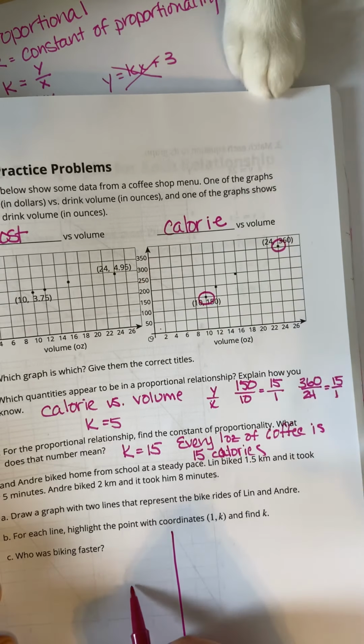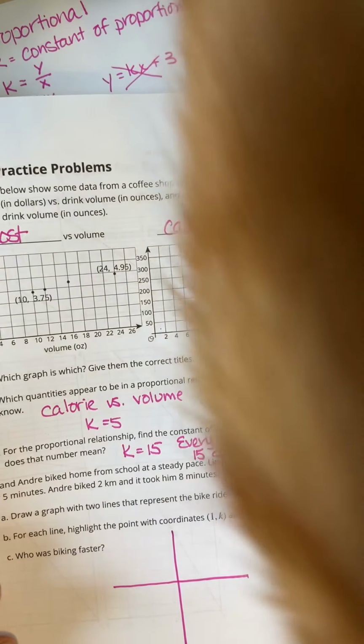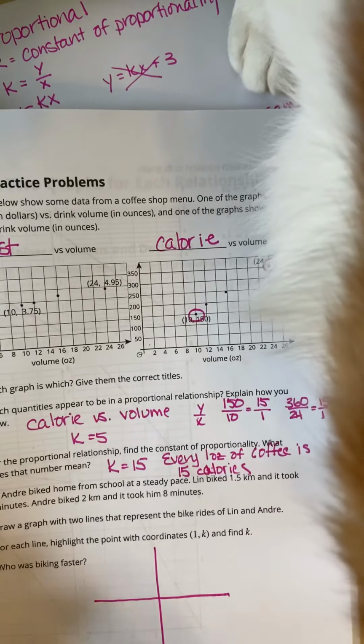Oh, there comes Olaf. He's going to come in my picture in a second. Kitty, you need to move.